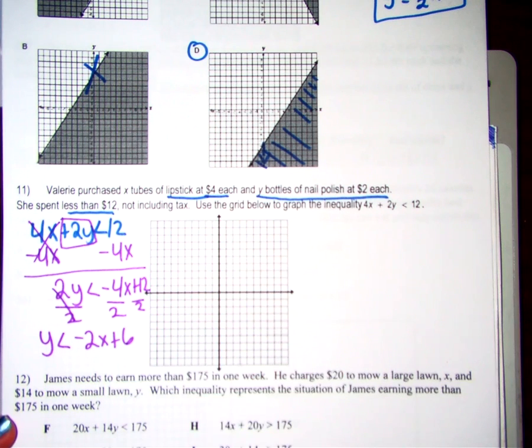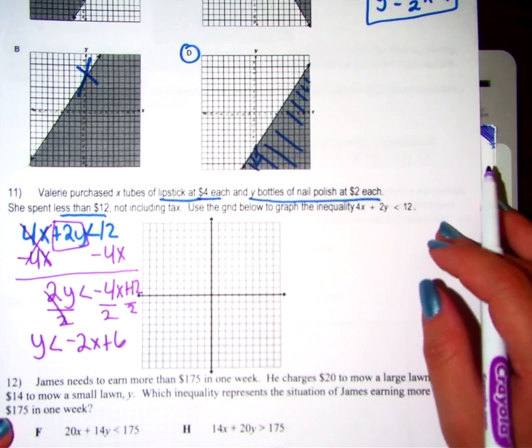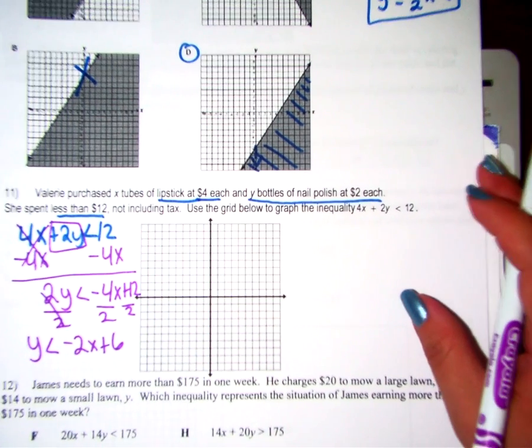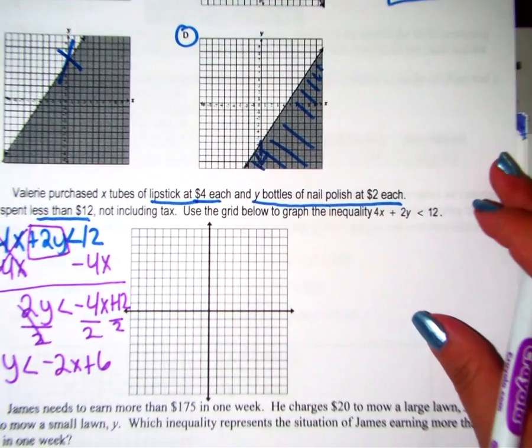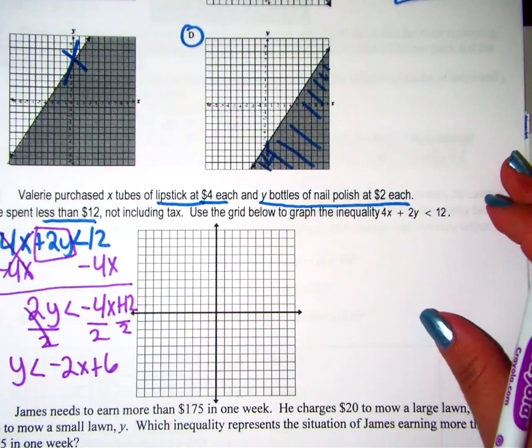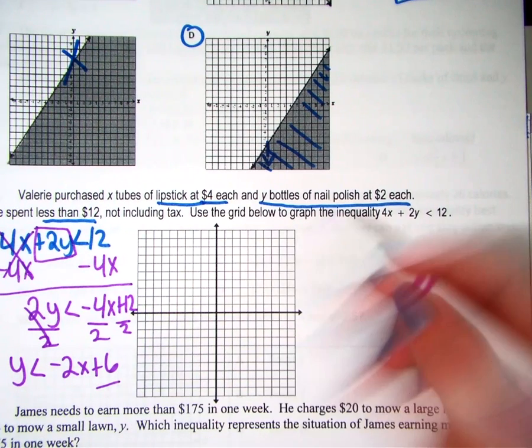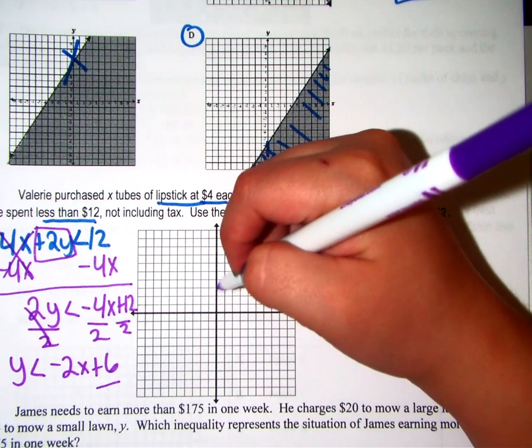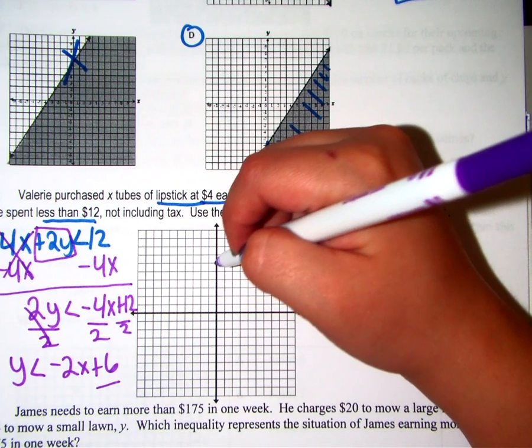And this is what we will get. So let's graph that. We're going to start with, and I'm going to zoom in just a little so you can see this a little bit better. And we're going to start with our y-intercept, which is +6. So 1, 2, 3, 4, 5, 6.